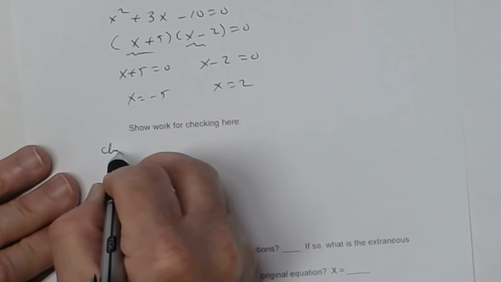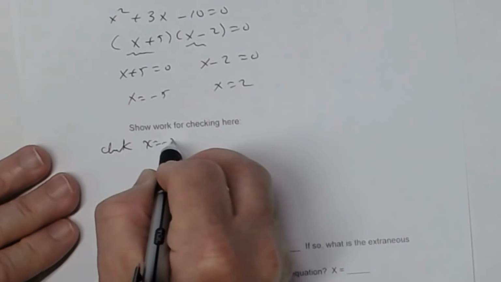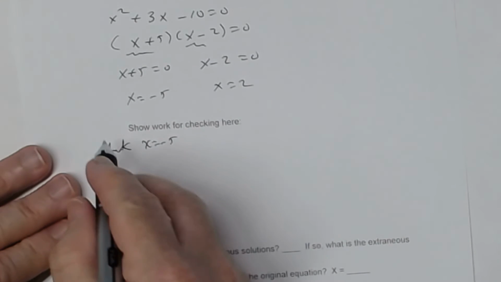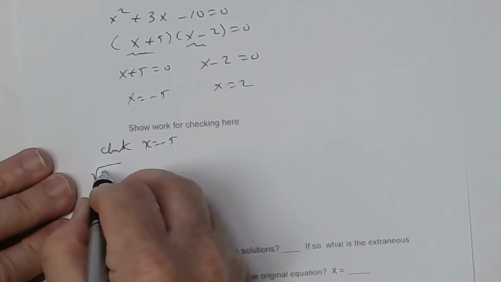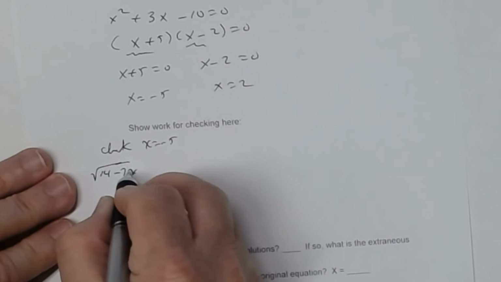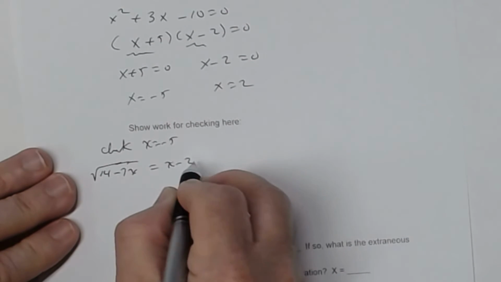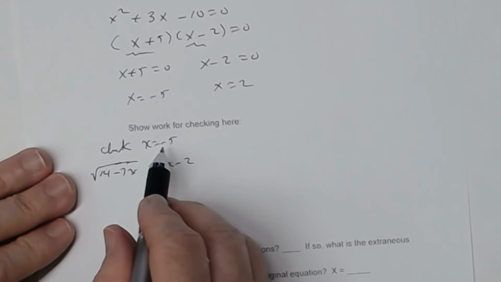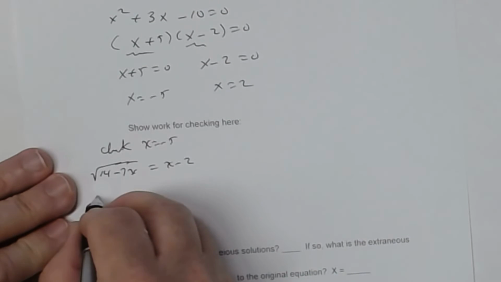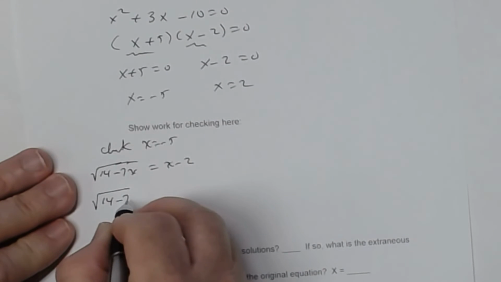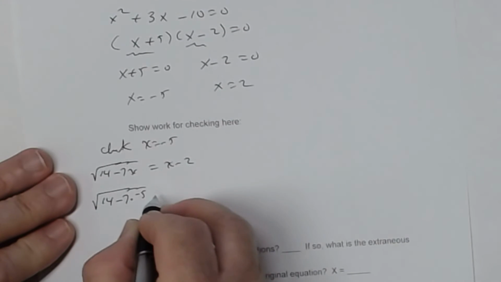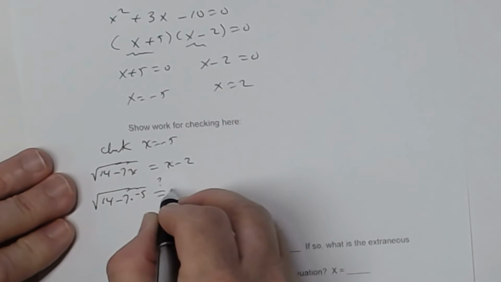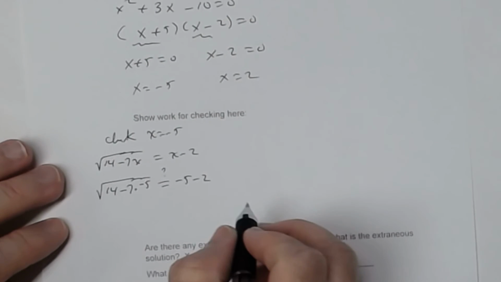Okay, so let's check x equal negative 5. So I'm going to go ahead and rewrite the original equation over, the square root of 14 minus 7x equal x minus 2. Wherever we see the variable x, I'm going to substitute negative 5. So you get the square root of 14 minus 7 times negative 5. And I want to see if that's going to equal negative 5 minus 2.